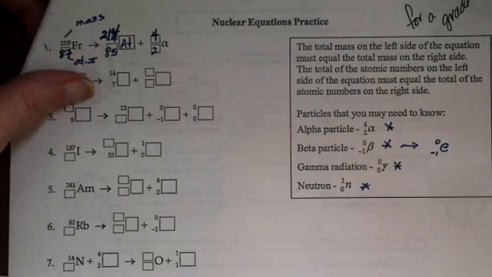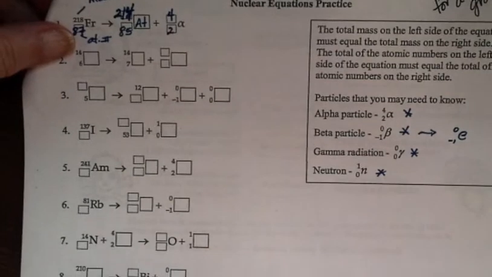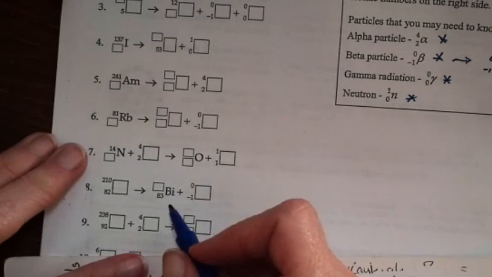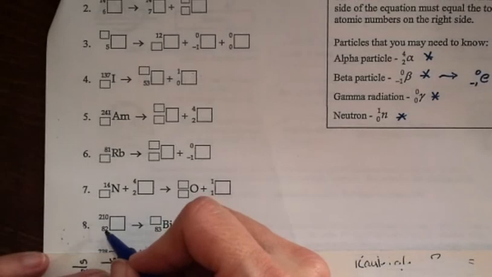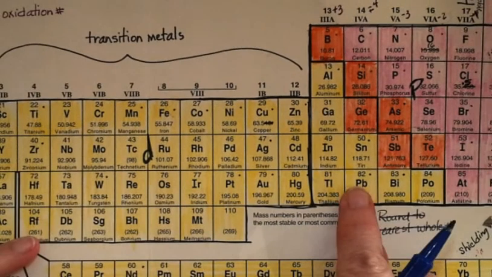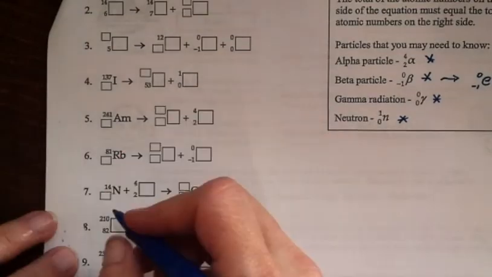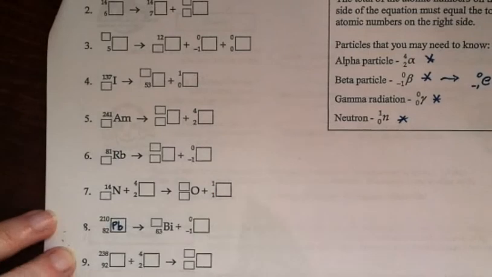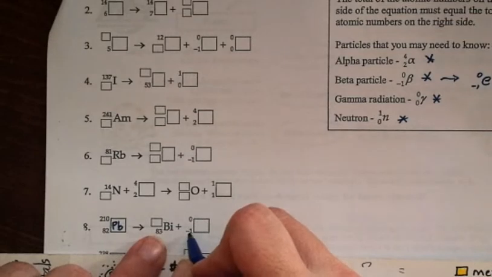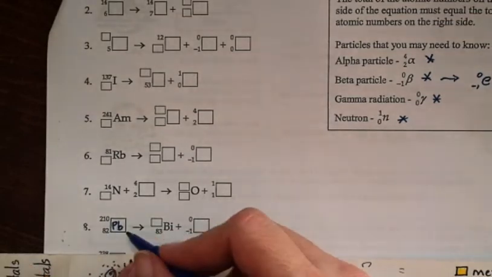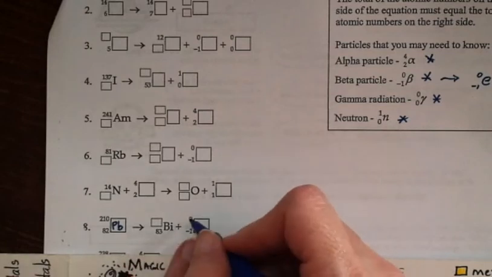So let's look at number 8. Okay, number 8. So I have 210 on top, 82 on bottom. So the first thing I want to do is, what's element number 82? Well, 82 is lead. So I have Pb, lead. And if you look here, 83, and it's a -1. 83 plus -1, or 83 minus 1, sure enough, is 82. So our bottom numbers add up. But I've got a 0 on top and a -1 on bottom. Which piece is this? Oh, that would be the beta particle.